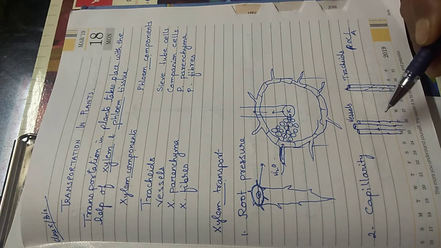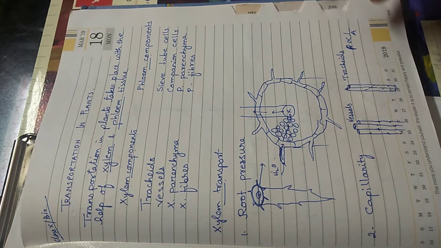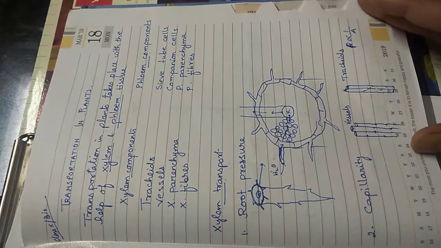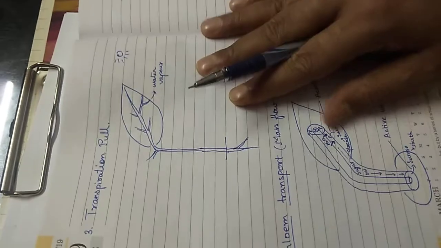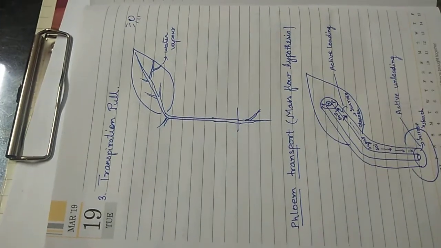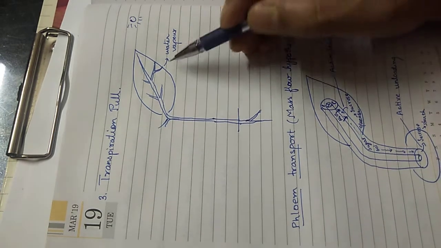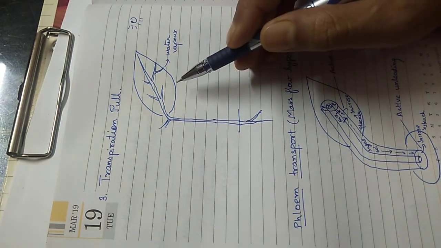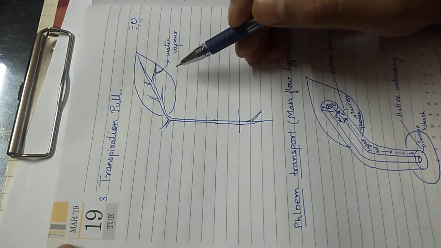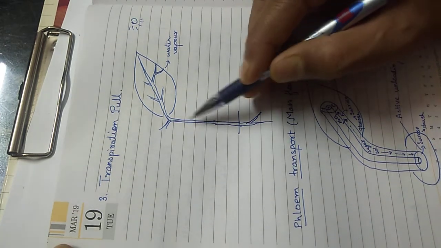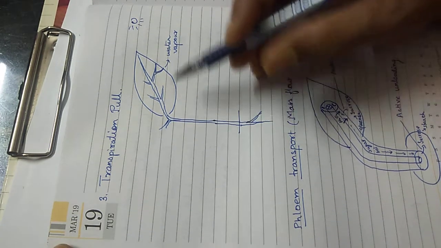But again, studies have shown that this capillary nature of the tracheids and vessels is not enough to push water up through tall trees. So what is the third factor? Let us have a look at the third factor. The third factor is the transpiration pull. Now what is transpiration? Transpiration is the loss of water as water vapor through the aerial parts of the plant. It can be through the stomata, it can be through the lenticels present in the stems and branches.